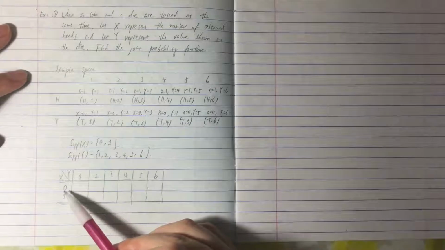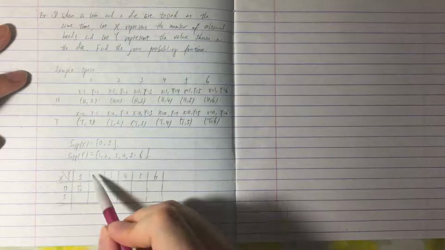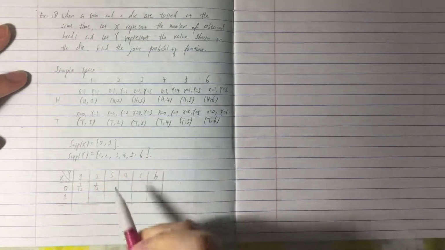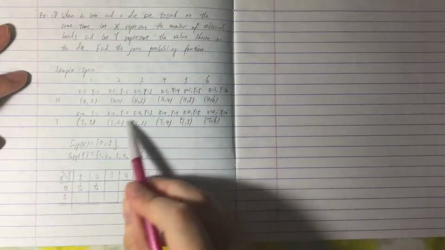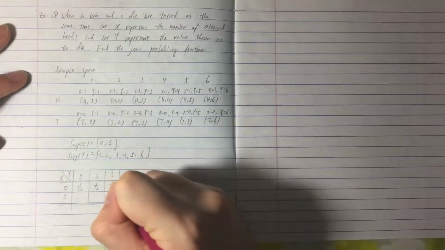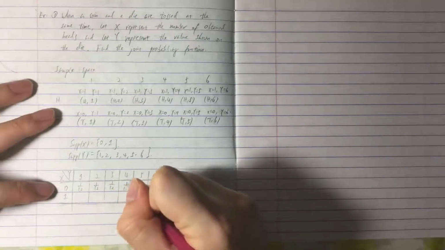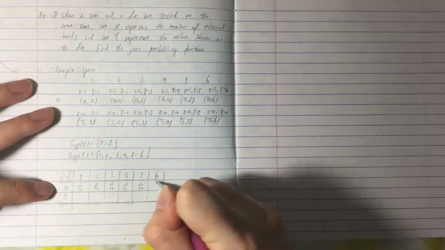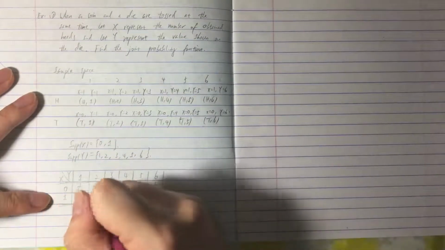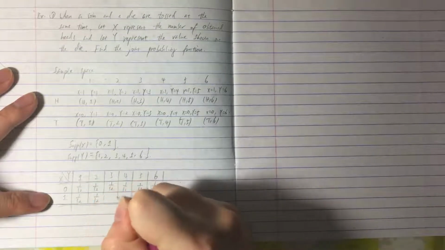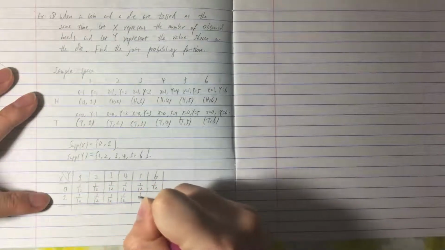When X is 0, Y is 1. That's one of them. We have one outcome here, so the probability is 1 over 12. Next, when X is 0, Y is 2, we have one outcome here. The chance is 1 over 12. When X is 0, Y is 3, the chance is 1 over 12. X is 0, Y is 4, chance is 1 over 12. When X is 1, Y is 1, that's one of the outcomes. The chance is 1 over 12, and so on for each outcome.